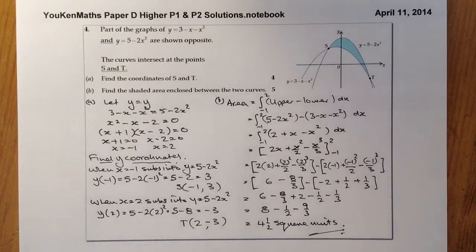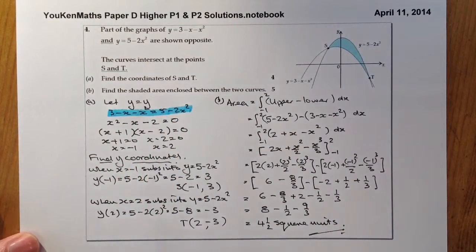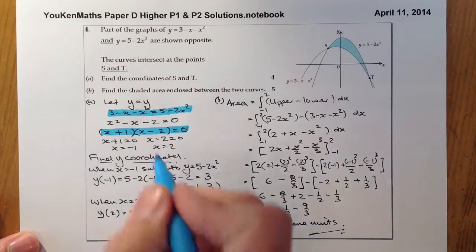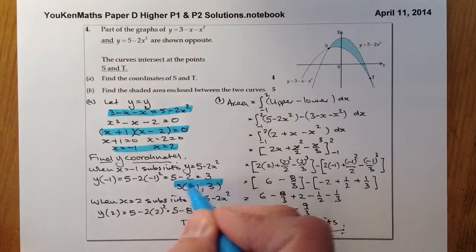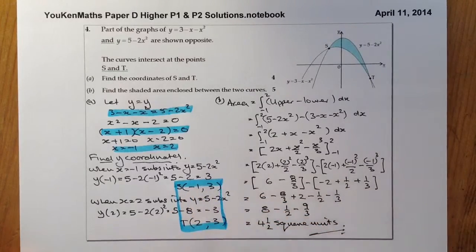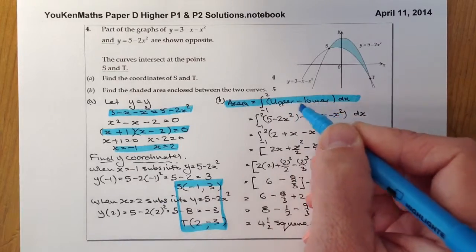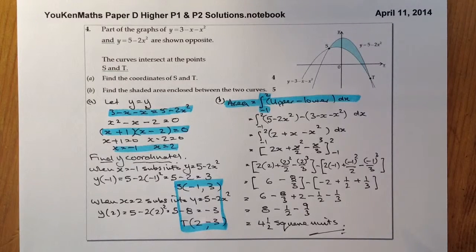Okay, let's see the marking for this question here. First of all, let's go for 1 mark for making the curves equal to each other to try and solve this. I'll take 1 mark for the factorisation of that, and 1 mark for getting both x values for s and t there. Take 1 mark here for getting the coordinates of s and t. I'm going to take 1 mark for setting up this line here, working out the area, the upper minus the lower. That would also include having the limits of integration in there as well.